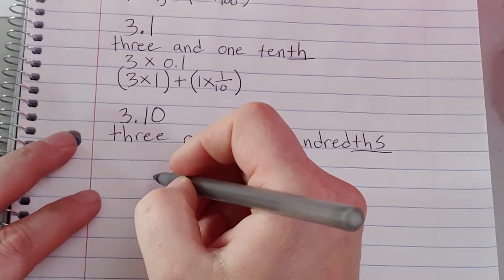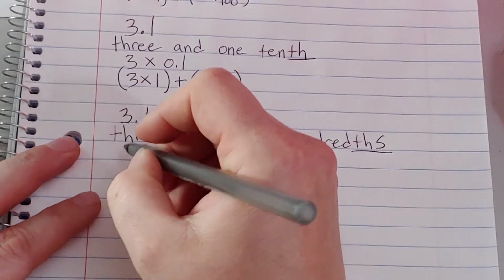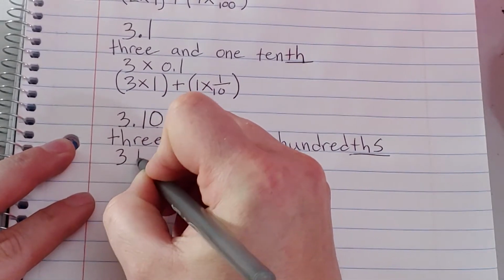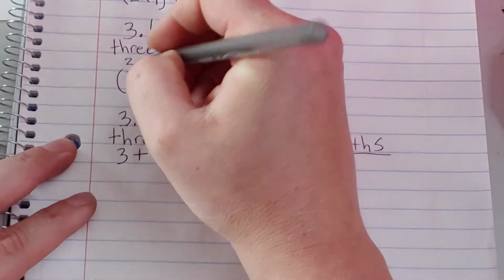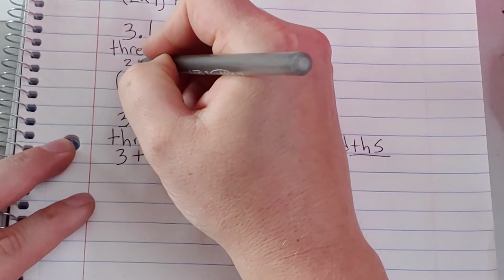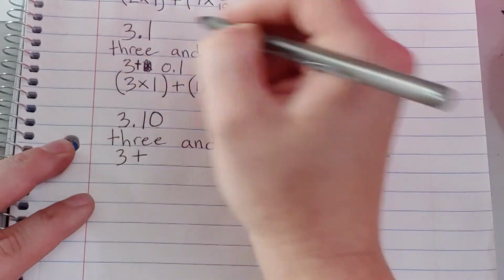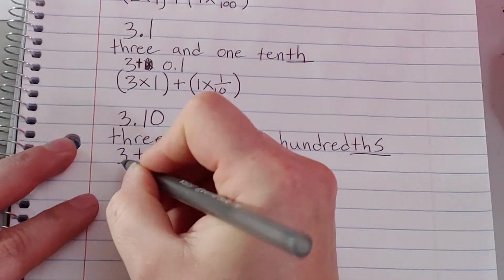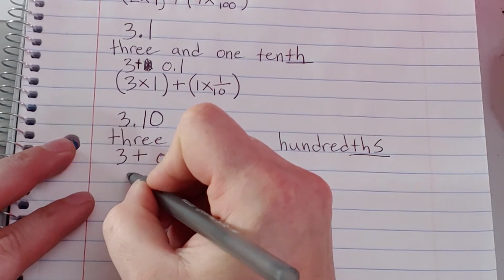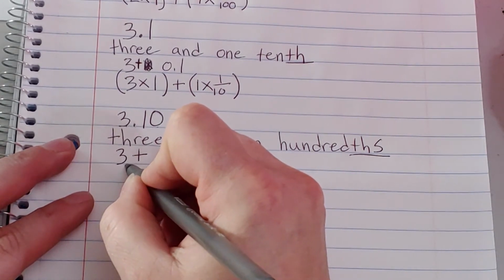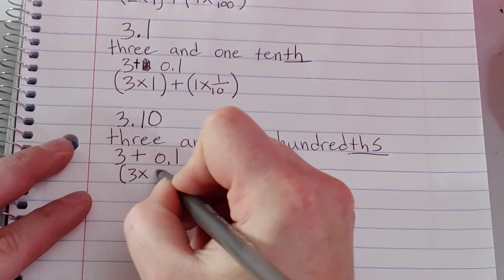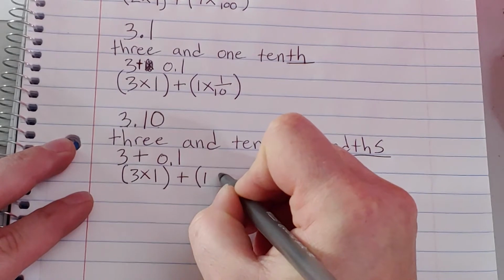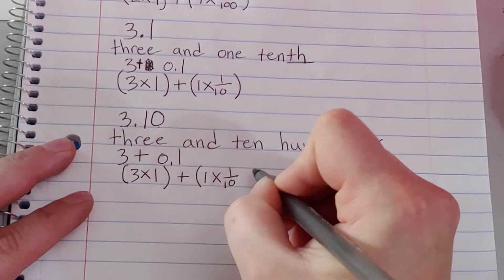So the expanded form is going to look the same. 3. And, uh-oh, I just realized I wrote the wrong symbol there. Whoops. 0.1. The longer one is also going to look the same. 3 in the ones place and 1 in the tenths place.